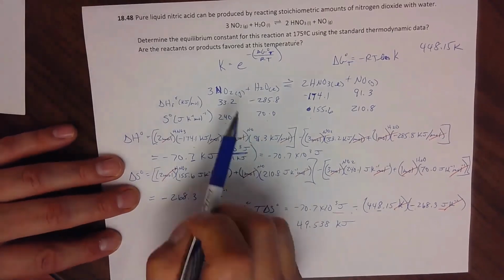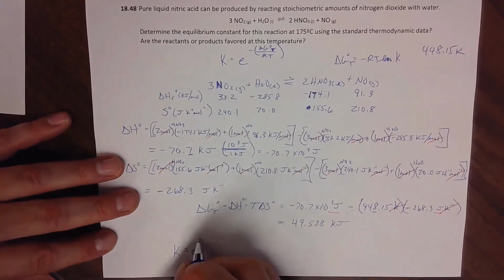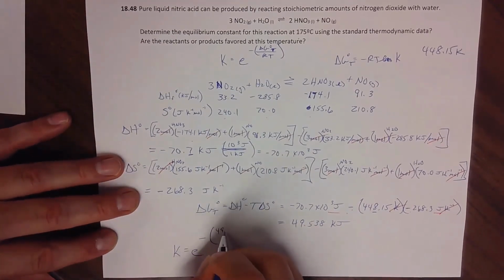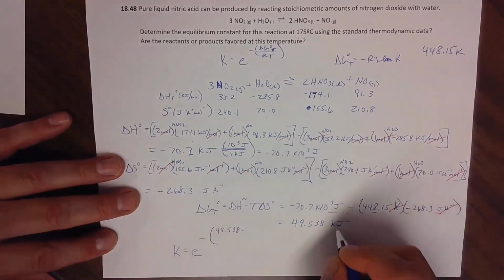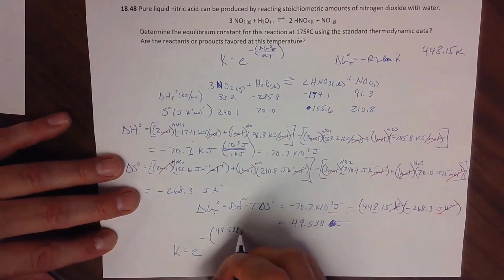K is equal to e, we're just plugging it back into this equation here. So K is equal to e to the negative 49.538, and this is joules, right? I have kilojoules here, but this was joules minus joules, so that's joules.